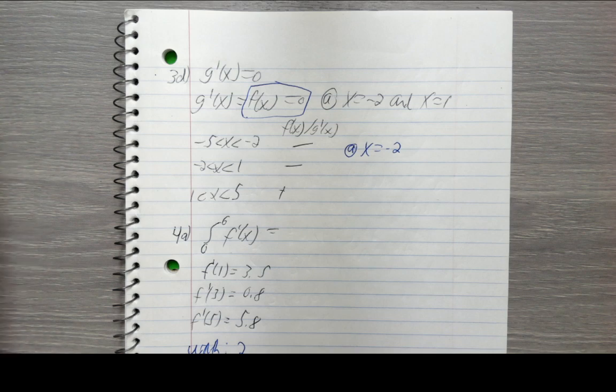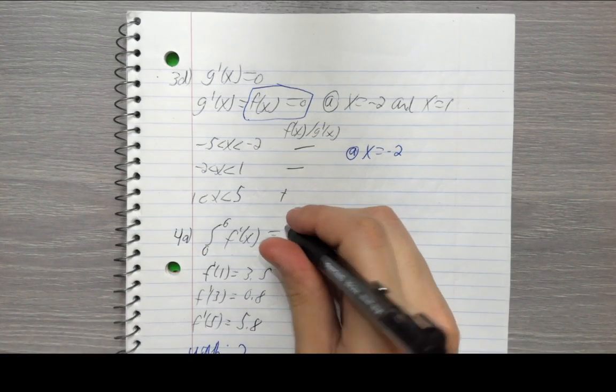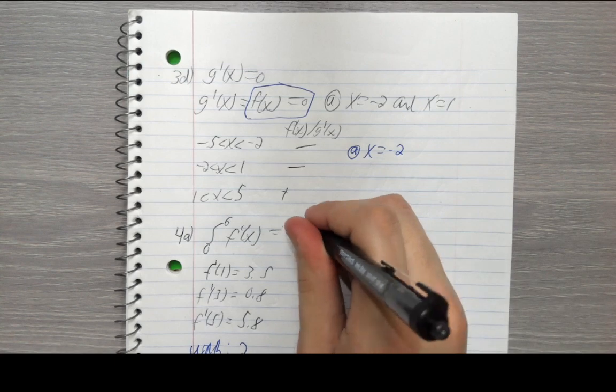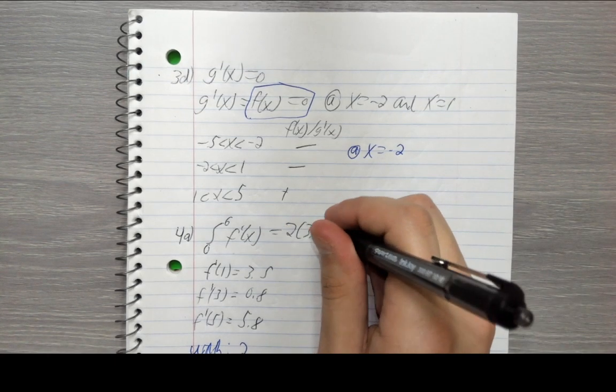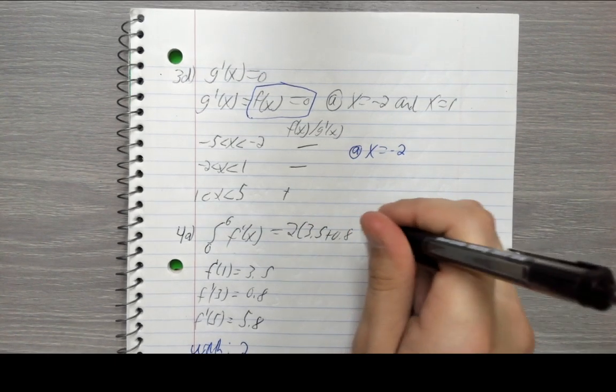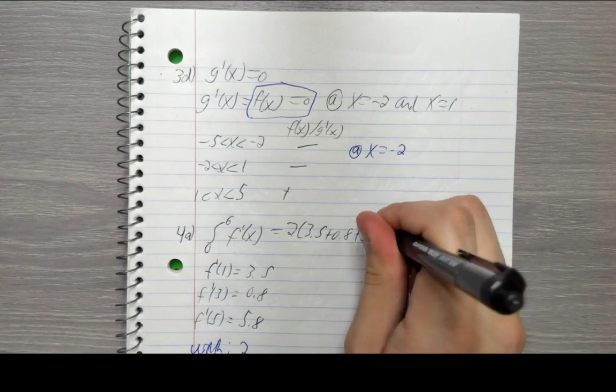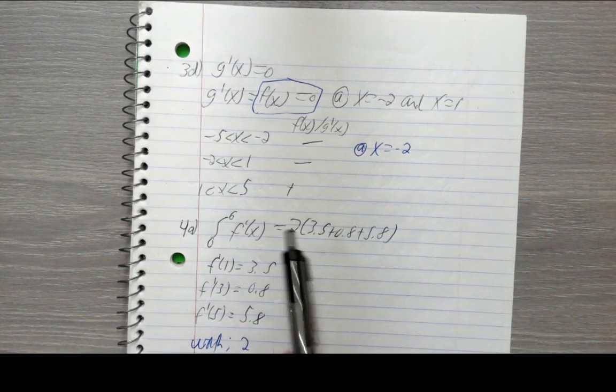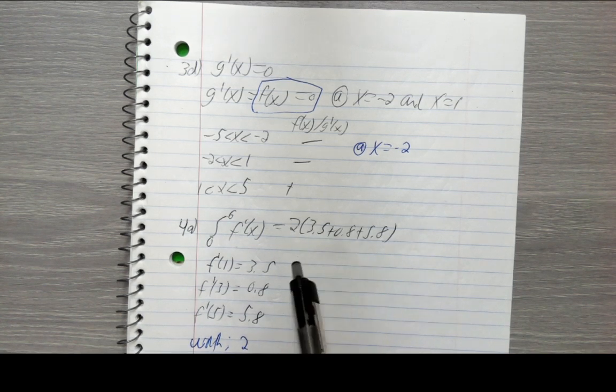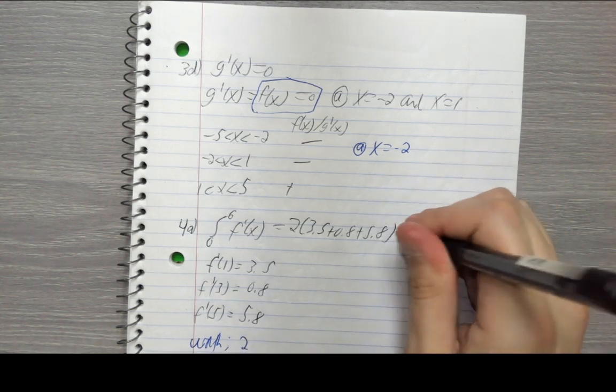I'm going through this quickly because I think you probably got a lot of this, or maybe you messed up the interval part. When you're actually finding your Riemann summation, you do width times the heights. The width's always the same, so 2 times the entire quantity of each of these midpoint heights: 3.5, 0.8, 5.8. And that's where you get 20.2.